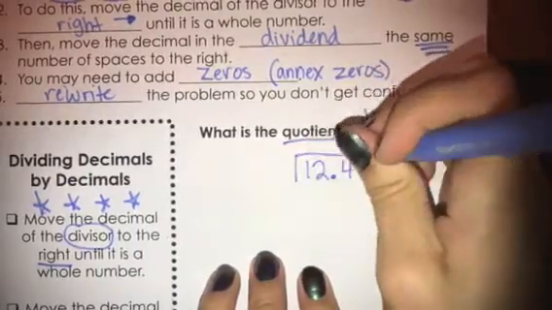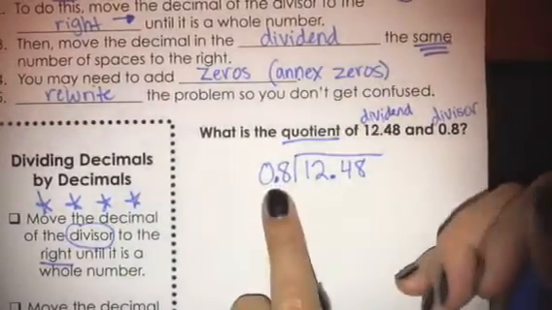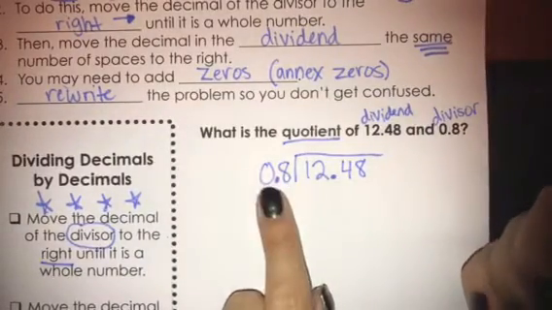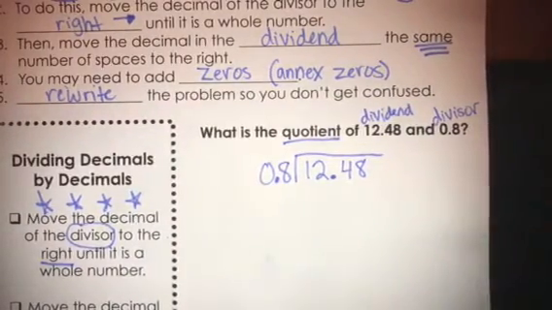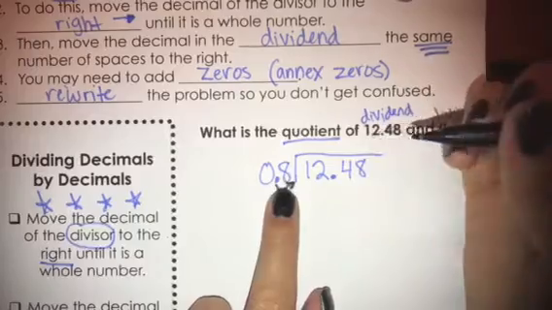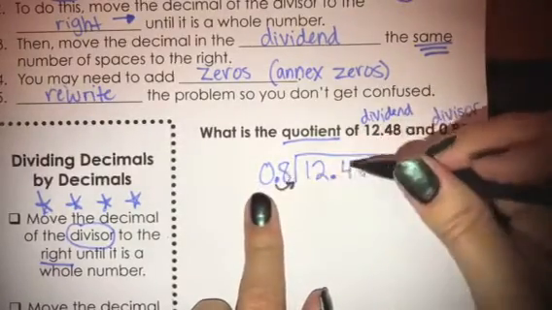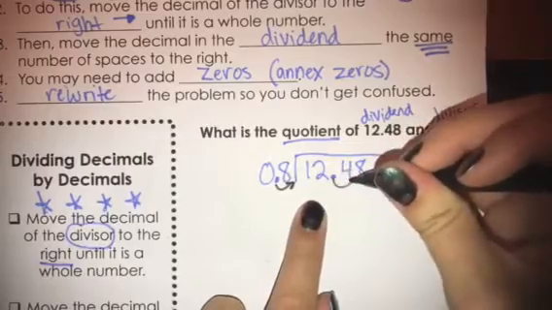12.48 divided by 0.8. Uh-oh, there's a decimal in the divisor. We do not want that. So first thing, before I even get started, I need to move this to the right, however many spaces, to make it a whole number. I only had to move it 1. So I moved 1 on the outside, I gotta do the same on the inside.